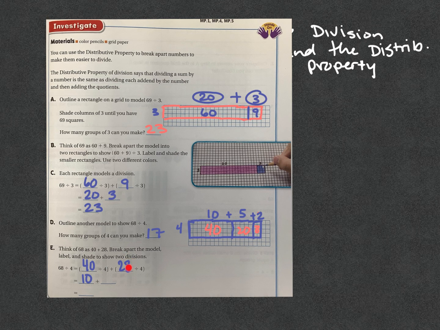And then we would do 28 divided by 7, also known as 4 times what number gives me 28? Well, 4 times 7 gets me 28. And then we add those together again and get 17. Notice either way I took it, I was able to get it down to the same quotient. So 68 divided by 4 is 17.